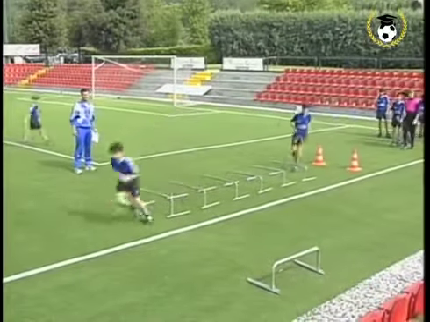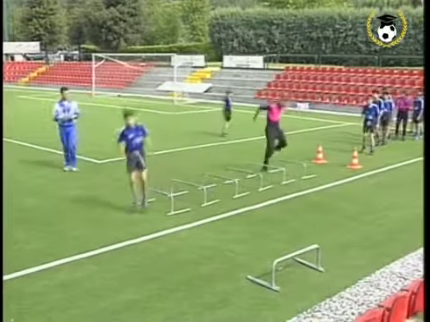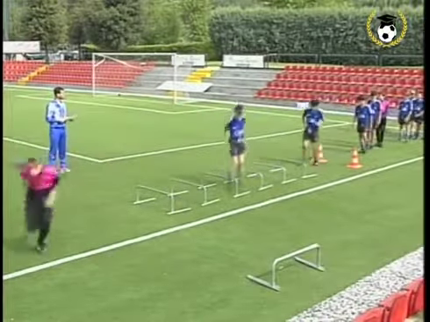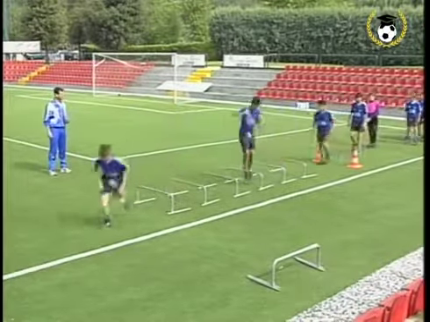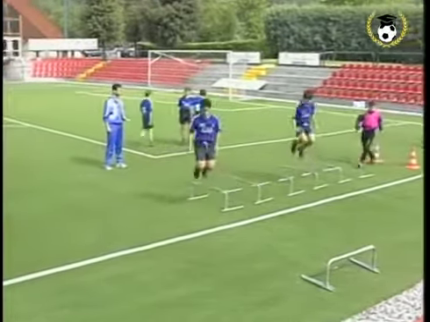Avoiding an obstacle forces players to shift sideways, which is common during a match. In jump training, we can now introduce more complex patterns requiring deeper coordination between the step, the jump, and the landing.